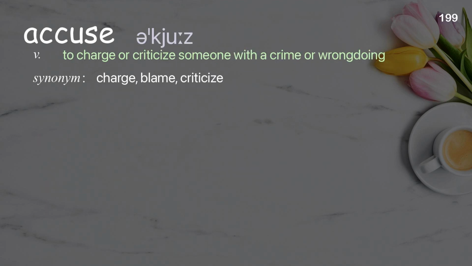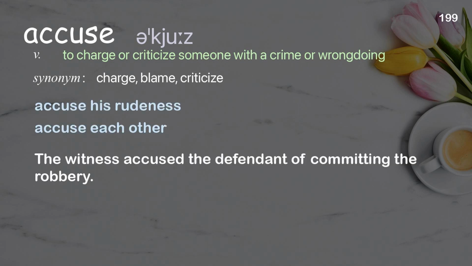Accuse. To charge or criticize someone with a crime or wrongdoing. Examples: Accuse his rudeness. Accuse each other. The witness accused the defendant of committing the robbery.